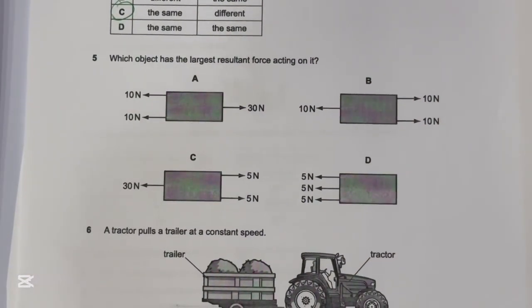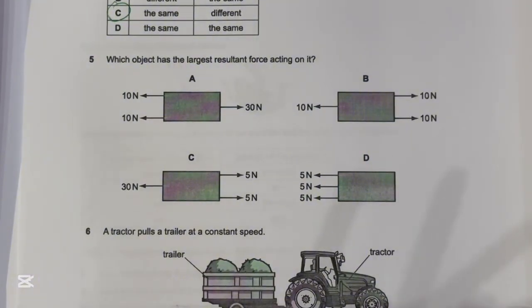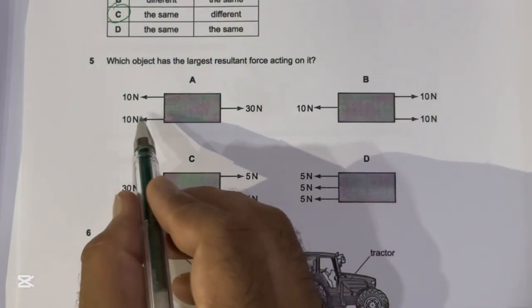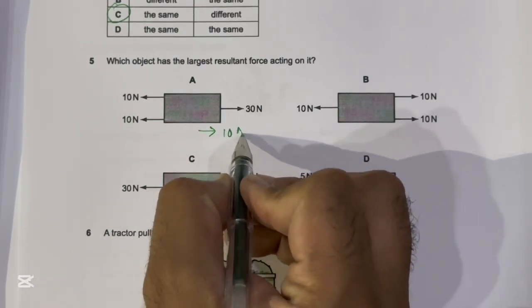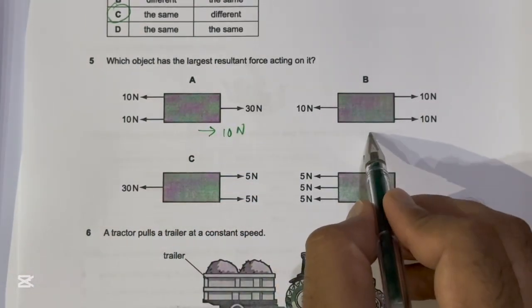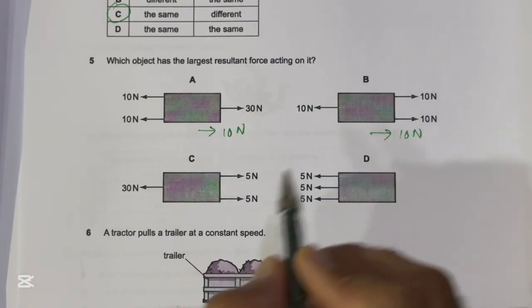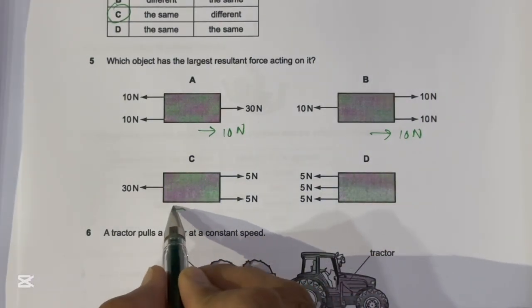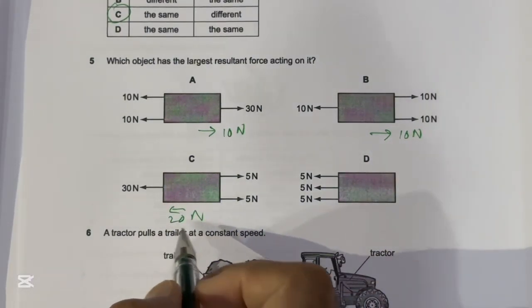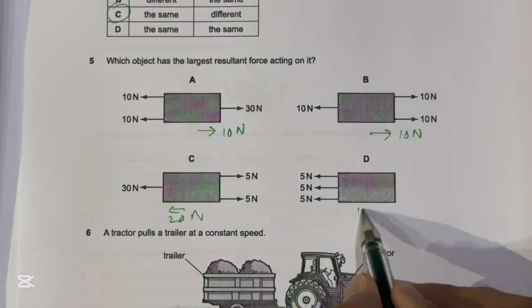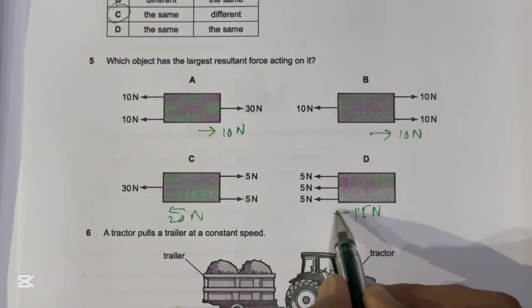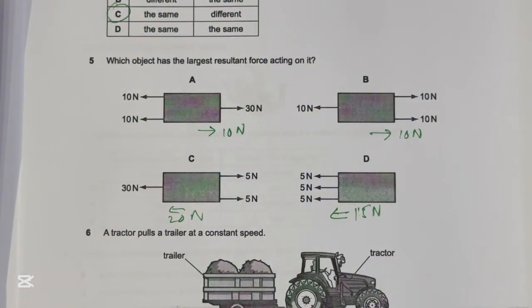Which object has the largest resultant force? We can calculate the resultant force in each case. 10 plus 10 is 20, then 30. Over here the resultant is 10 Newton. Over here the resultant is 10 Newton. This is the same. Over here the resultant is 20 Newton, and over here the resultant is 15 Newton. So option C is carrying the largest resultant force, so we're going to circle option C.